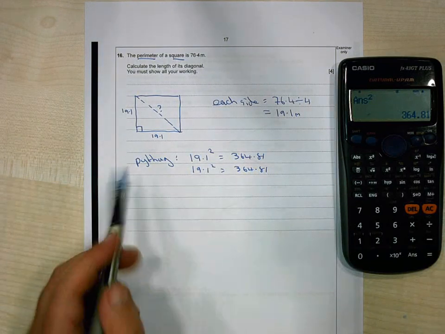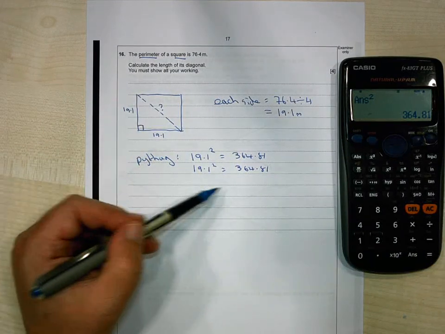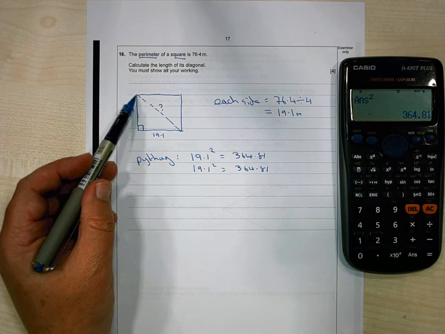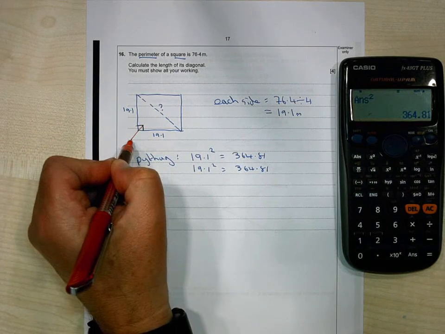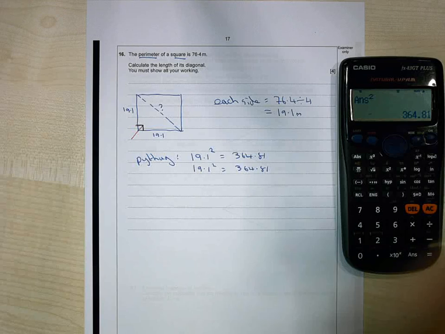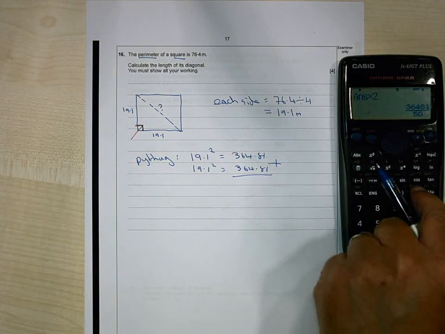Then I've got to decide whether to add or subtract. If I subtracted here, I end up with 0, so clearly something would be wrong there. But you add if you're trying to find the longest side, and the longest side is pointed at by the right angle. So I'm trying to find the longest side, so I add. Or in this case, double.